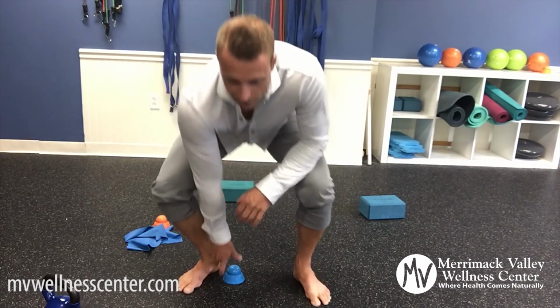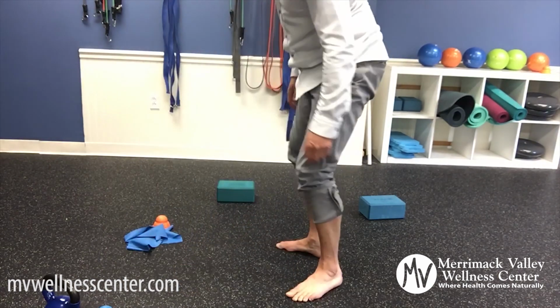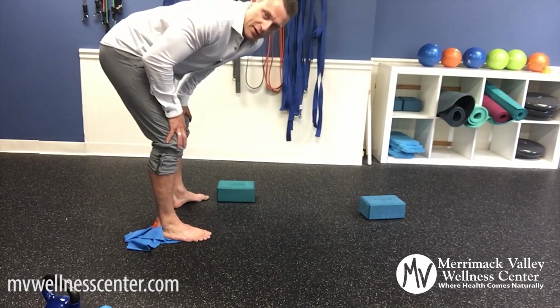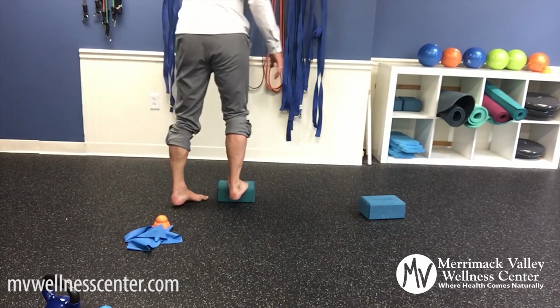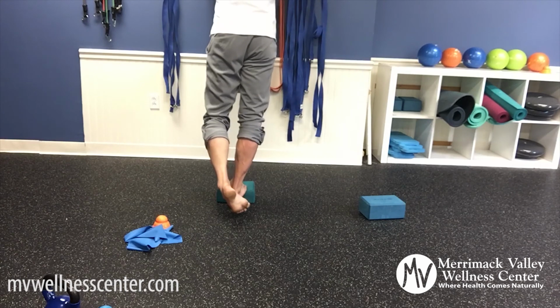Okay, now that we've treated the lower leg and the foot, now what we want to do is a little bit of active stretching. So what I'm going to do here is go back to this yoga block back here. I'm just going to do a few calf raises, okay? So I'm going to go on the right leg here. We're going to do about 7 or 8 reps here.